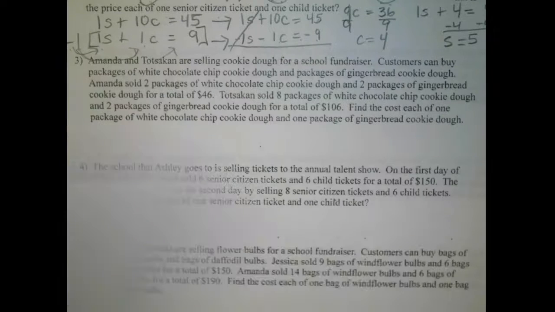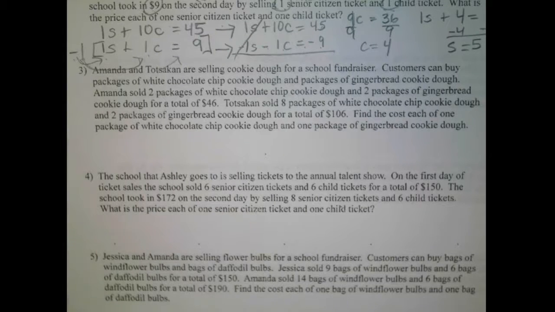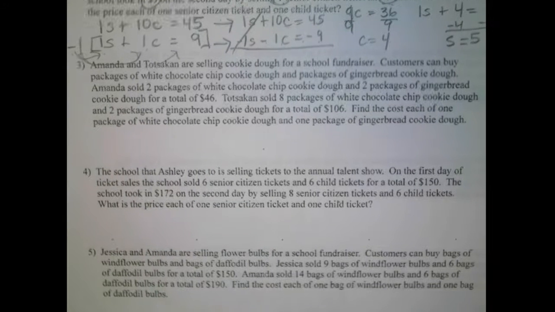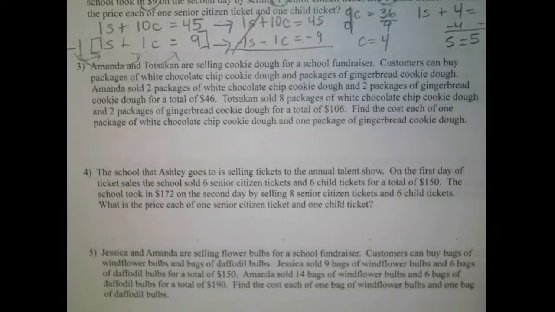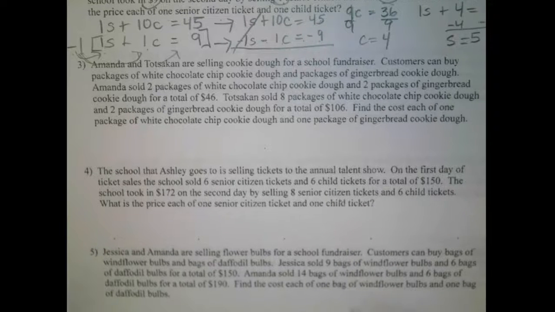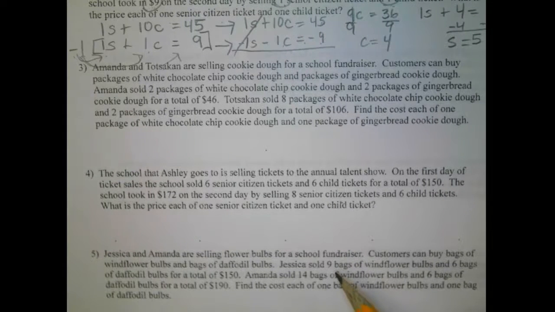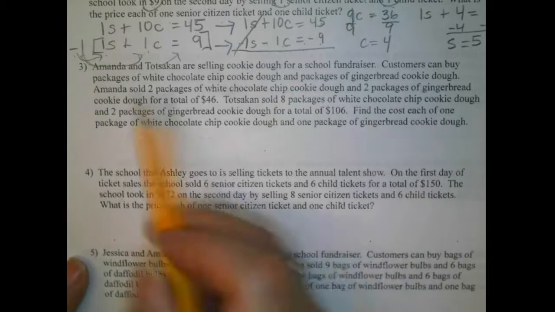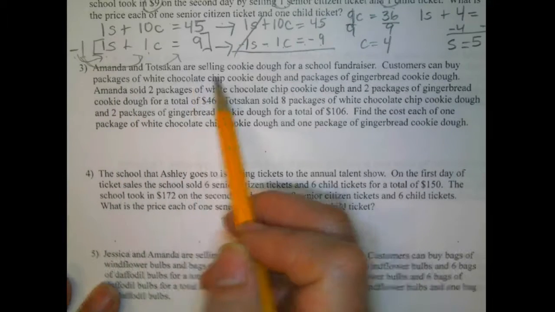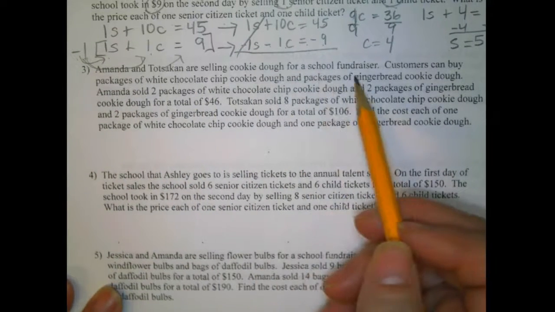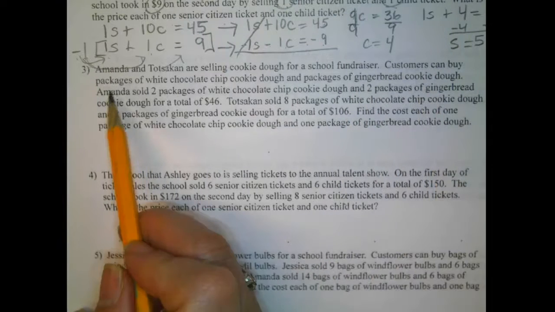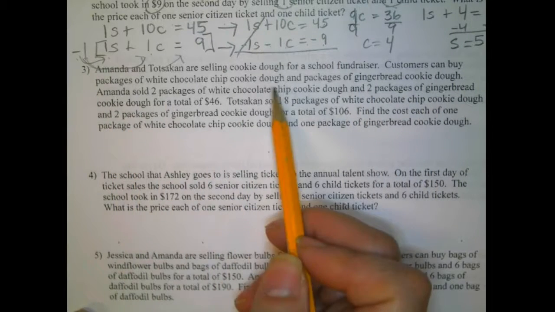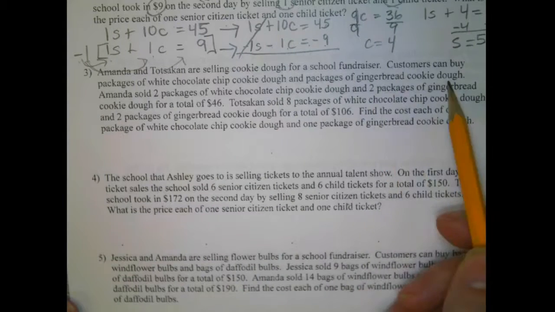All right. All right, guys, so let's go through these, okay? So I'm going to go through these, and we're going to see if we can circle what's important. You guys tell me if I should circle it. Say circle when I read it, okay? Okay, so Amanda and Totsukan are selling cookie dough for a school fundraiser. Customers can buy packages of white chocolate chip cookie dough and packages of gingerbread cookie dough.